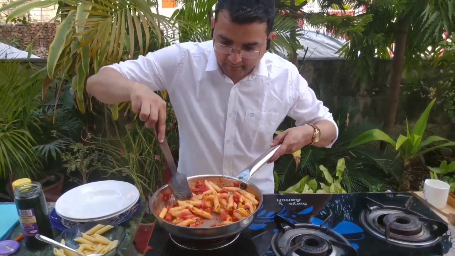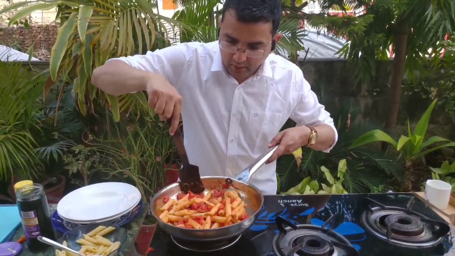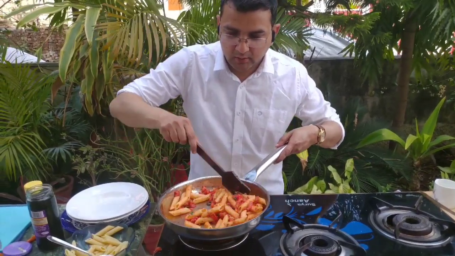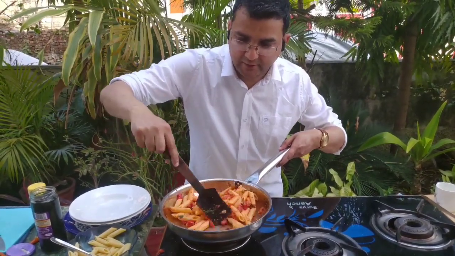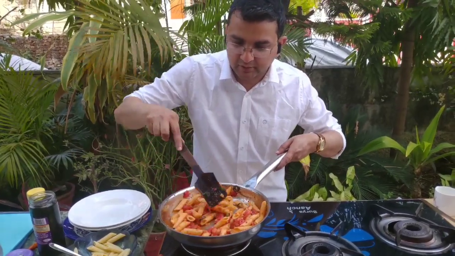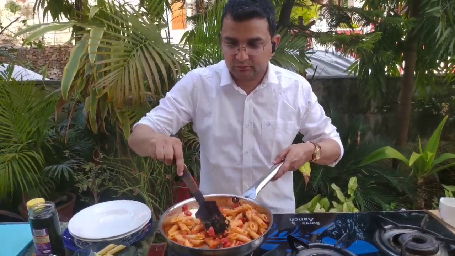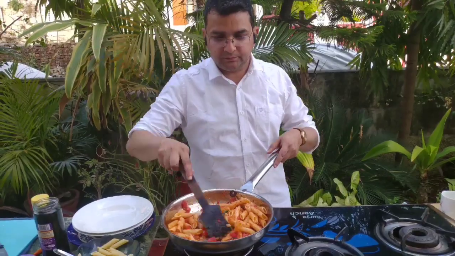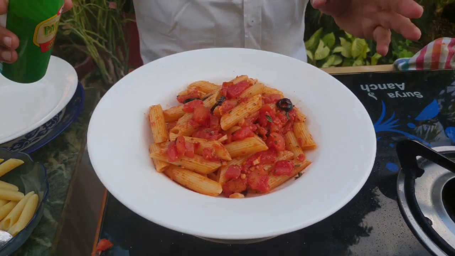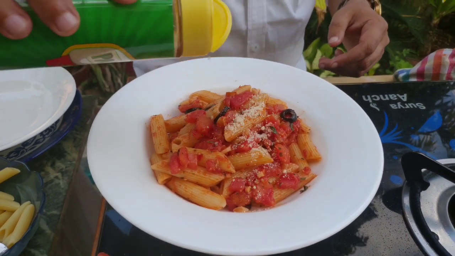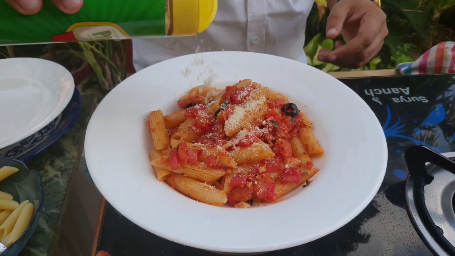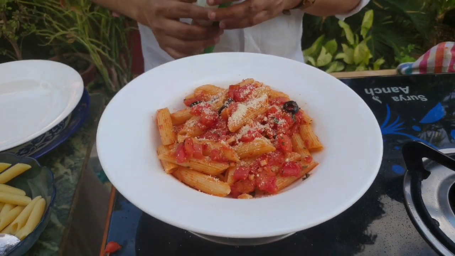So our pasta is ready. Now this is hot also, so this is the right time when you can just serve it to the table. So your pasta dish is ready. Just before serving, sprinkle some more cheese on the top, and here you go.